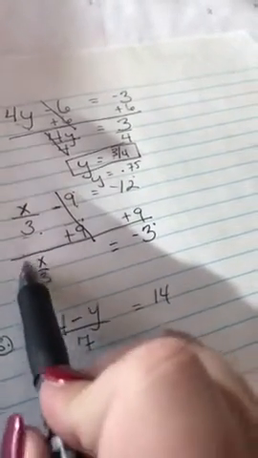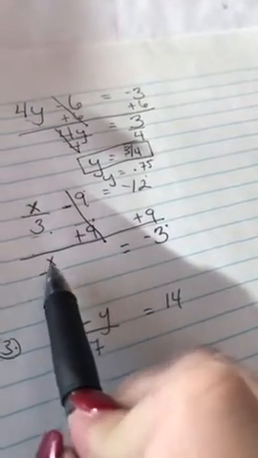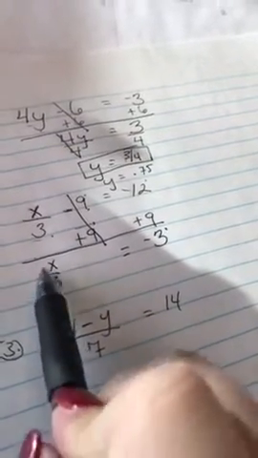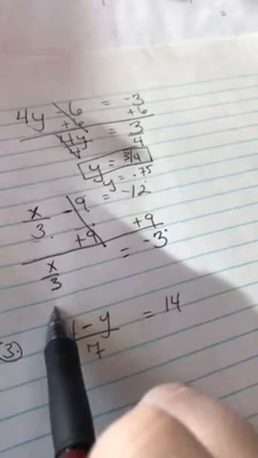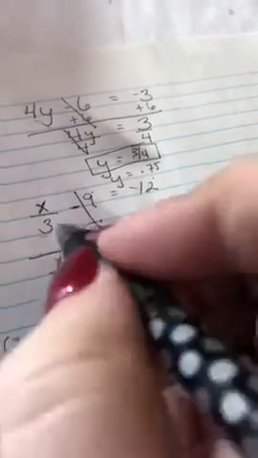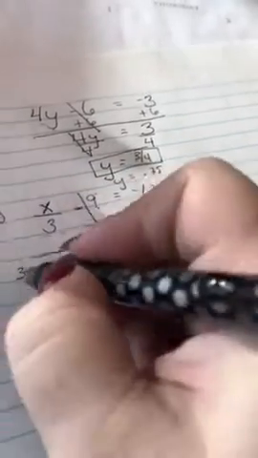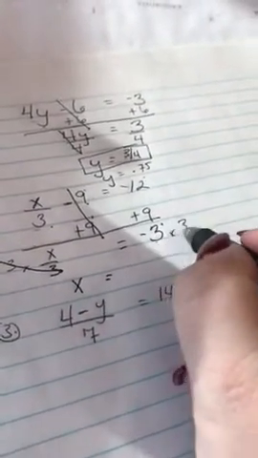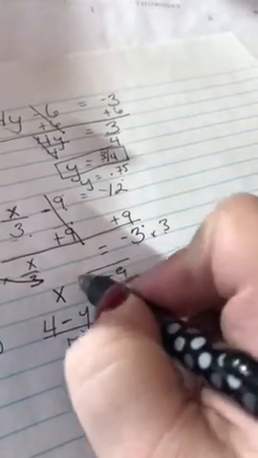But now I'm not done yet because I still have something over here with my variable. I want to think, what operation is this? That's division. The opposite of division is going to be multiplication. So I'm going to multiply this side by 3 and this side by 3. The 3's cancel out, so now I have x equals negative 3 times 3, which is negative 9.